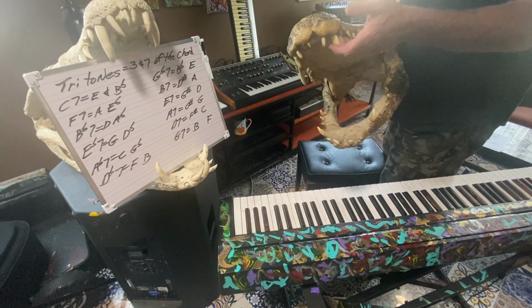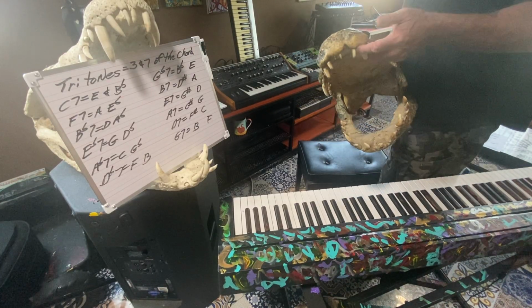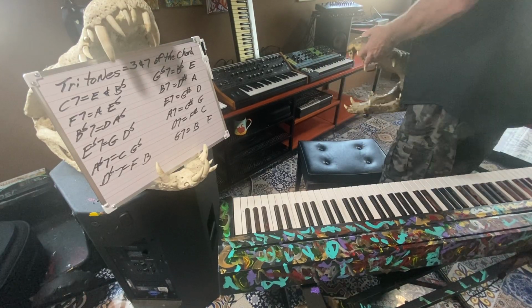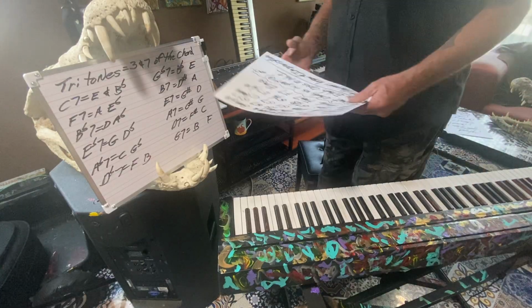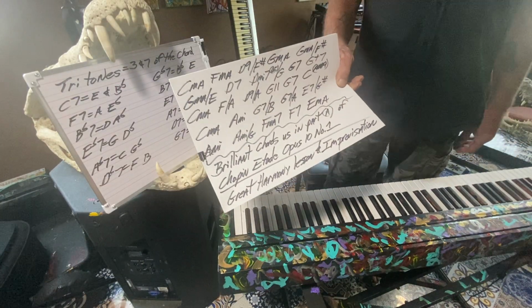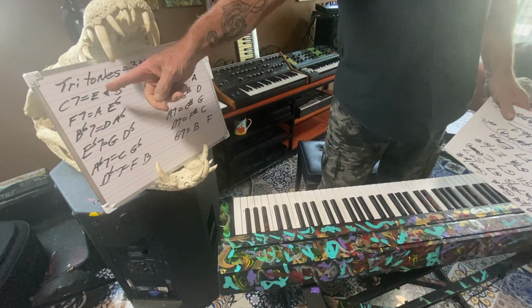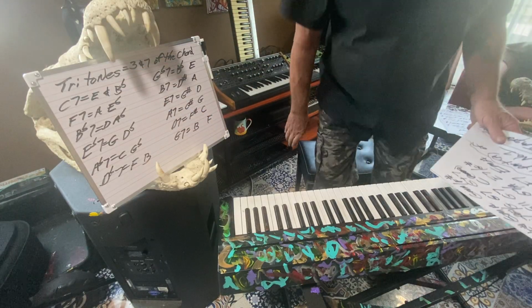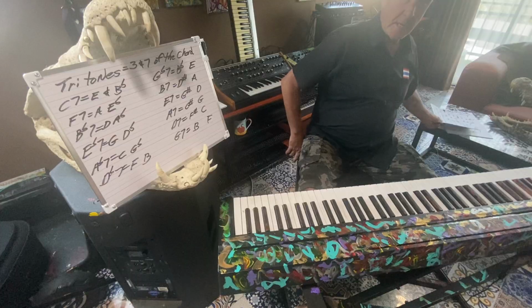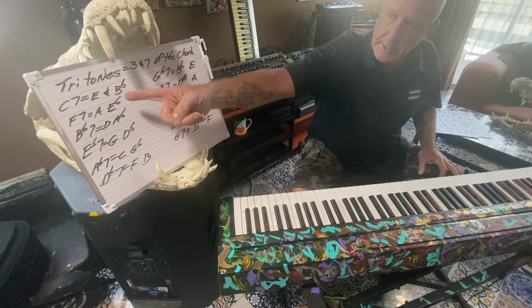Have you mastered your tritones and your dominant chords? If you haven't, you'll never be able to write gorgeous chord changes like this. If you don't understand your tritones and your dominant chords, you're not going to reach your full potential as an improviser or composer. Let's get right into it.